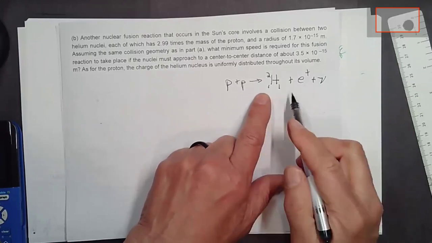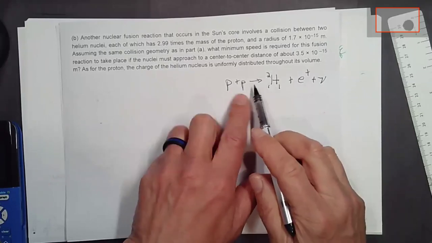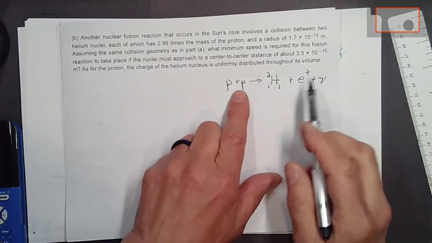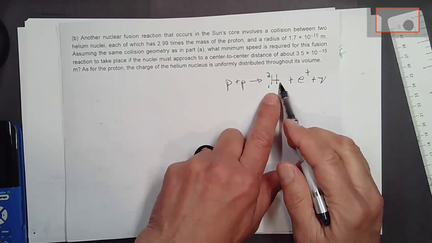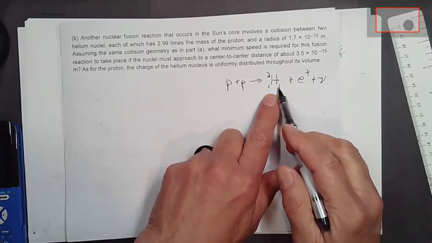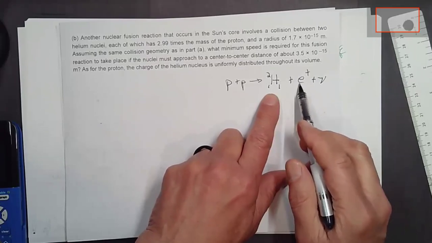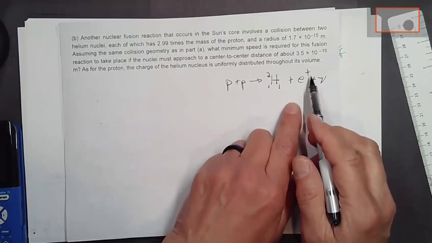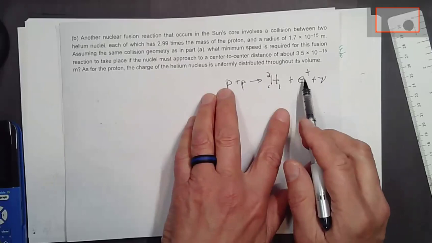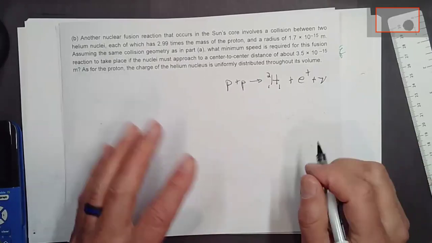Okay, so you took 2 positive charges, you end up with 2 positive charges. This hydrogen has a proton in the nucleus, which is a positive charge, but this positron carries away an equal amount of positive charge. So charge is conserved and everybody's happy.